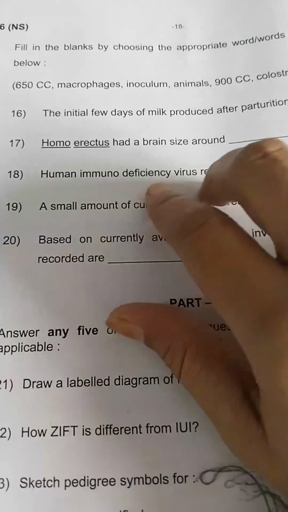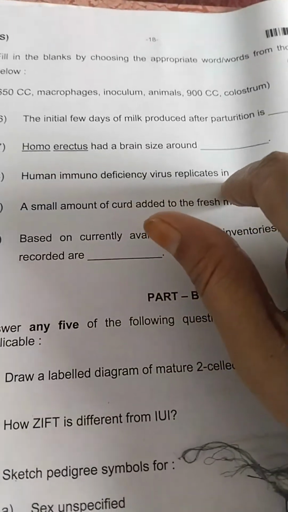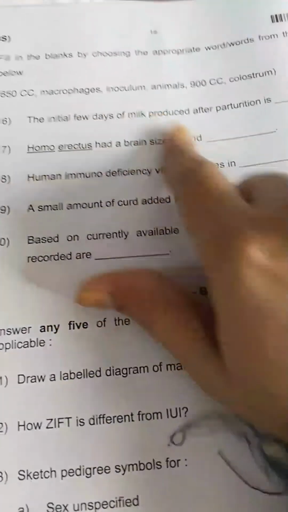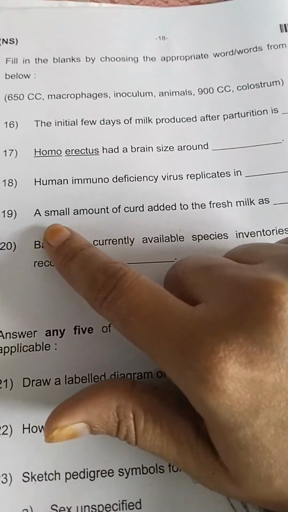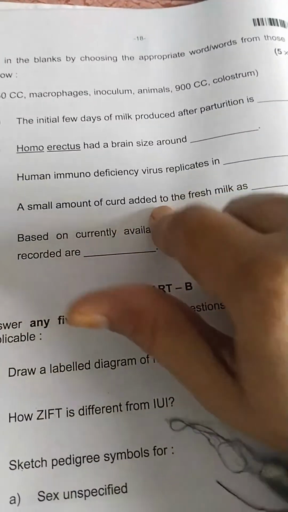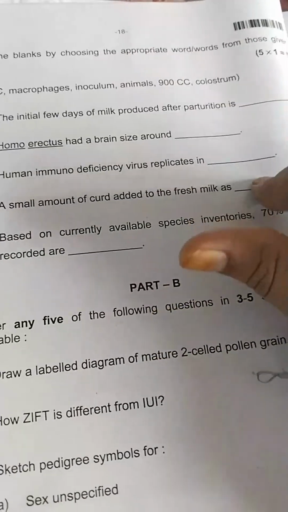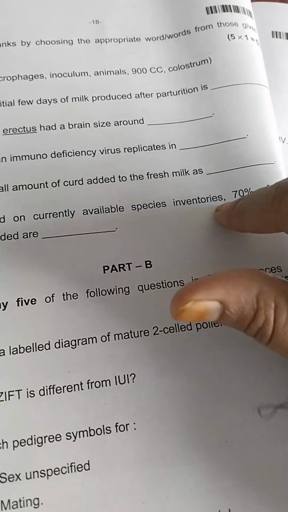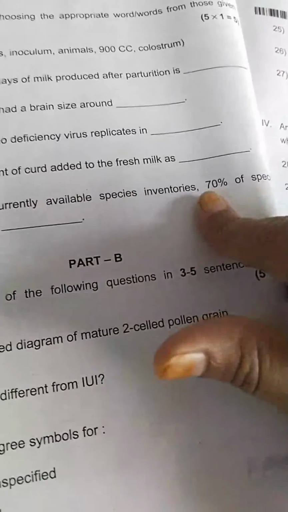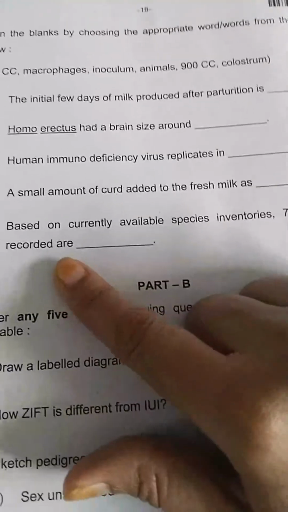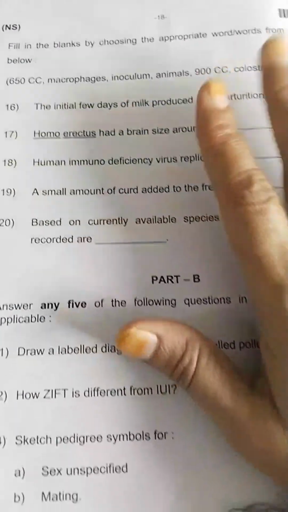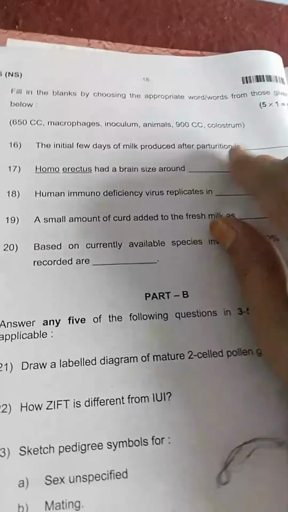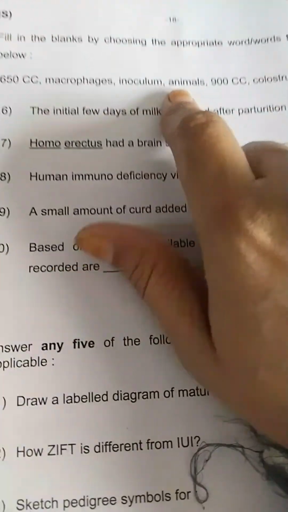Human immunodeficiency virus replicates in. Okay, so out of this we need to select all of our answers. A small amount of curd added to the fresh milk is dash. Based on currently available species inventories, 70% of species recorded are dash. So all this we need to select from the options given here.